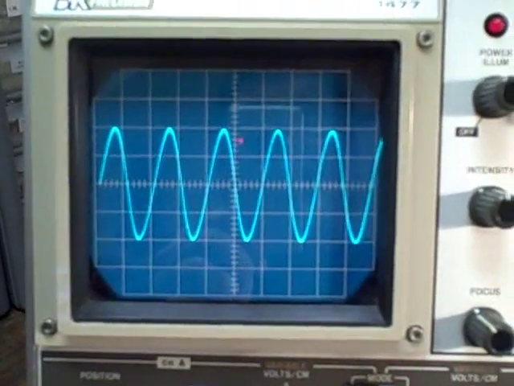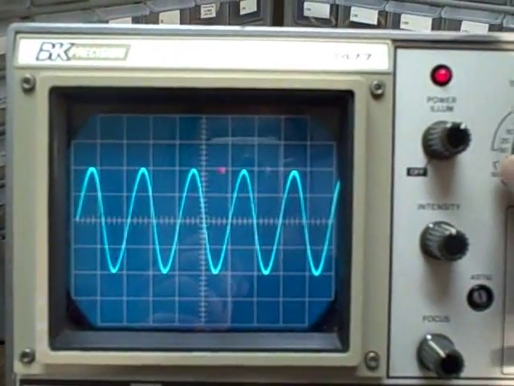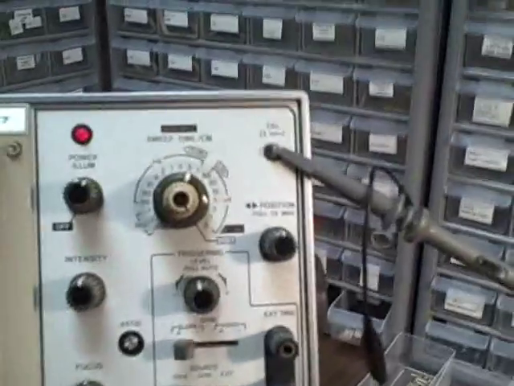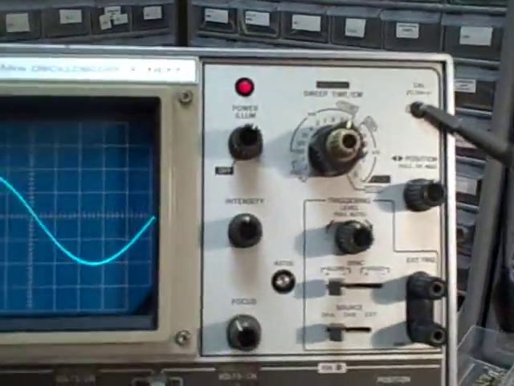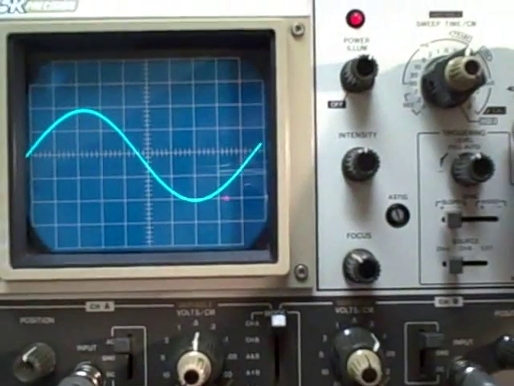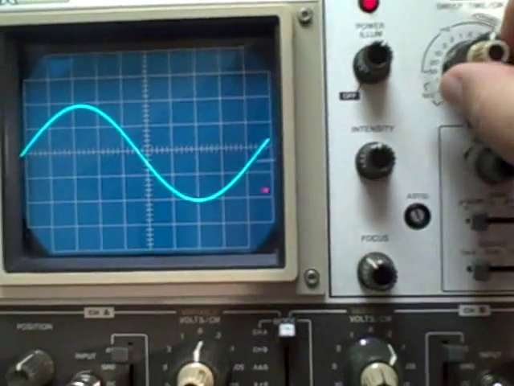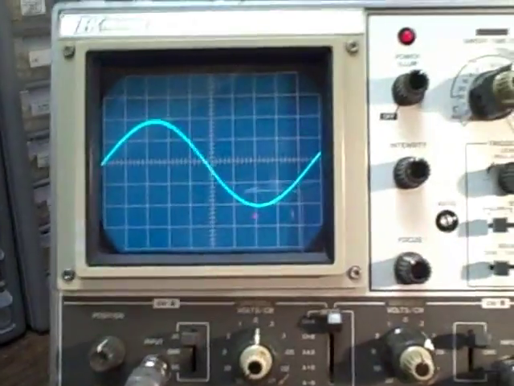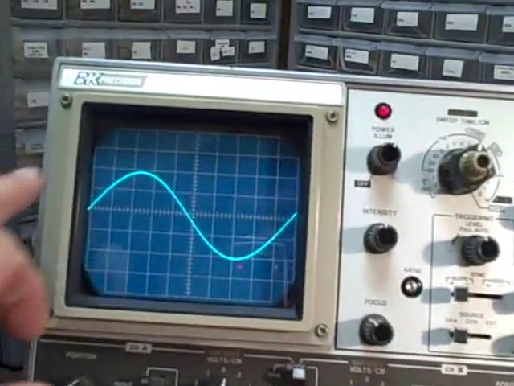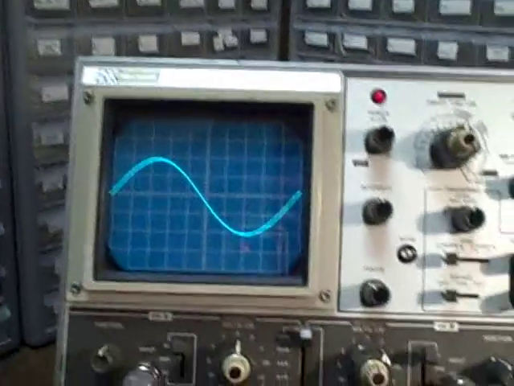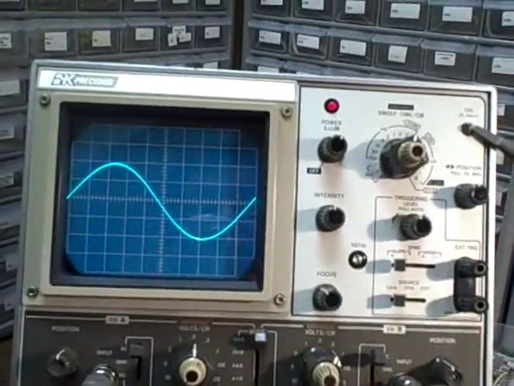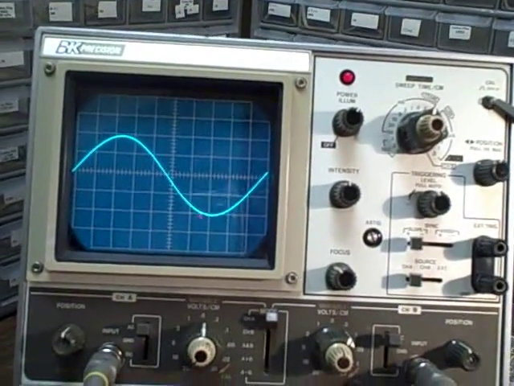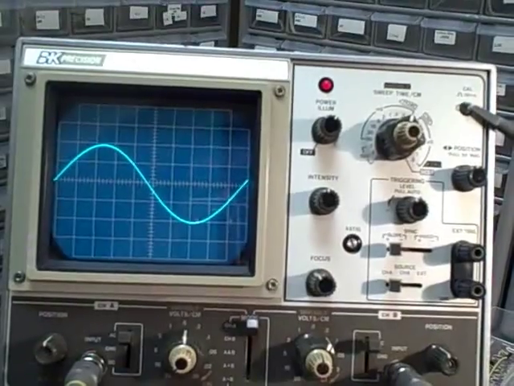So if we change now to 0.1 milliseconds per division, I'm sorry, that's 0.2 milliseconds per division, and we're getting 1 cycle in 10 divisions. So we're getting 1 cycle in 2 milliseconds, so that's 500 cycles a second.